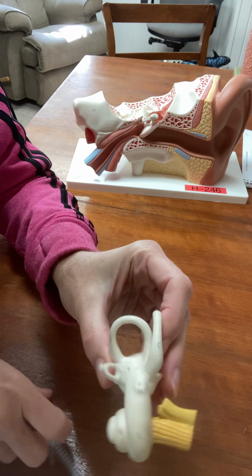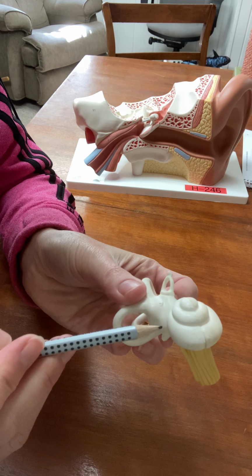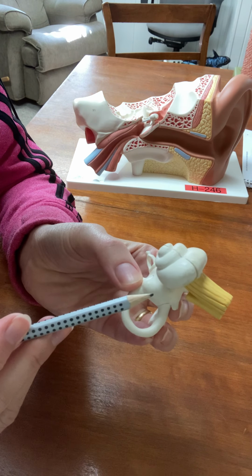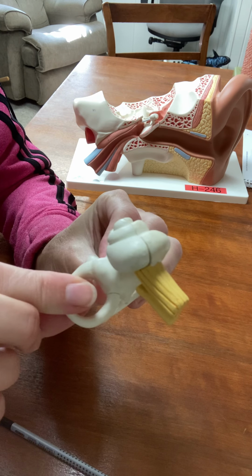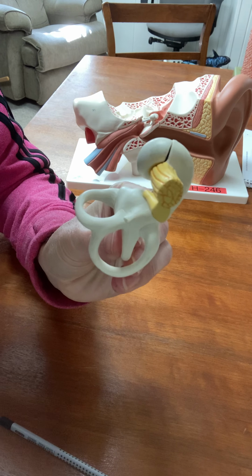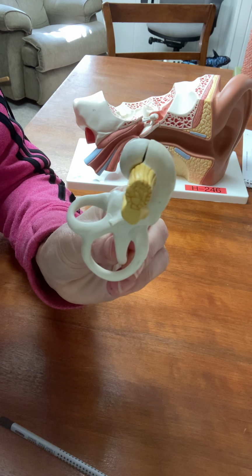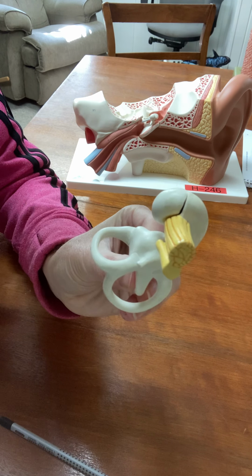Now, this enlarged area here is called the vestibule. It handles equilibrium. And then these 3 loops are called semicircular canals, and they also handle equilibrium. So both of these handle equilibrium.